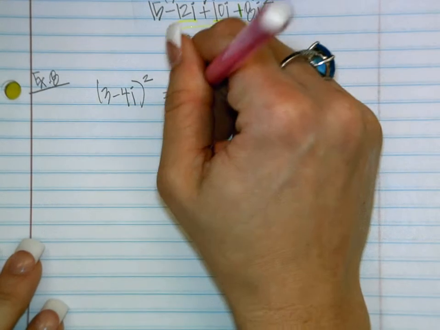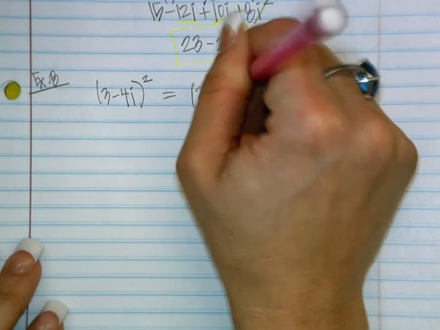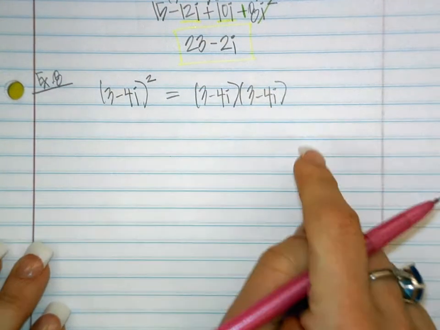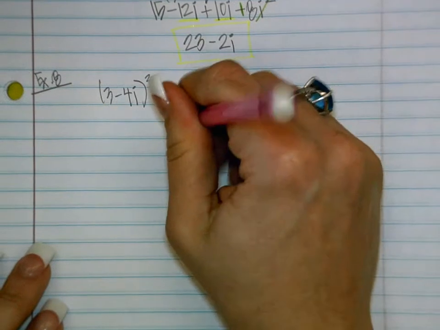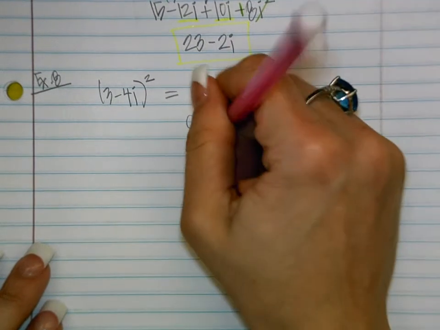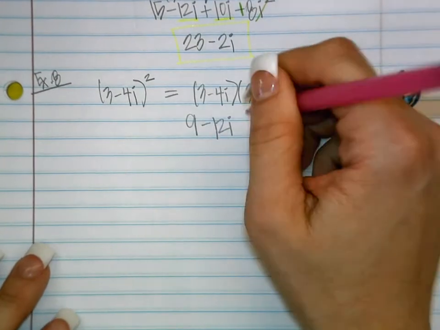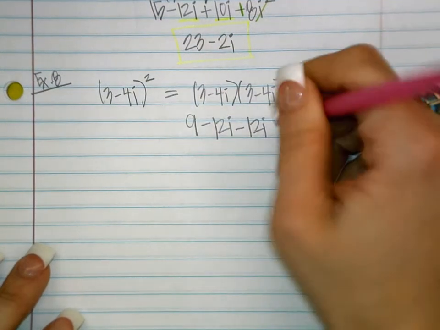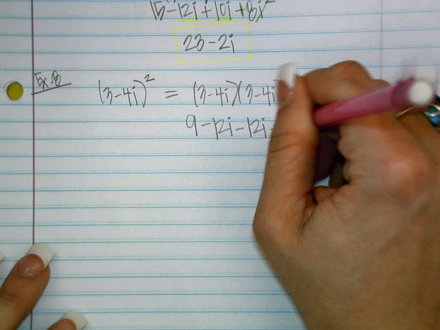So 3 minus 4i times another 3 minus 4i. So really we need to FOIL here. So first times first gives you 9. Outsides is minus 12i. Insides, another minus 12i. And last times last is plus 16i squared.